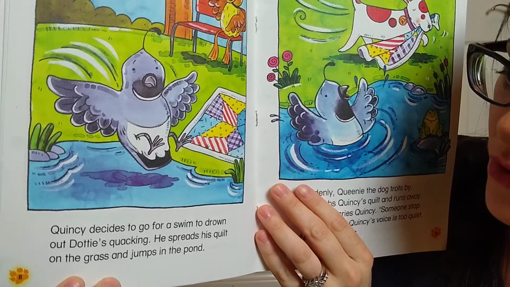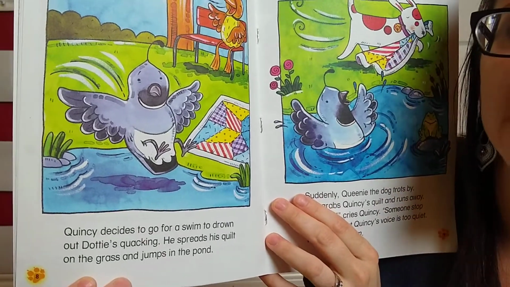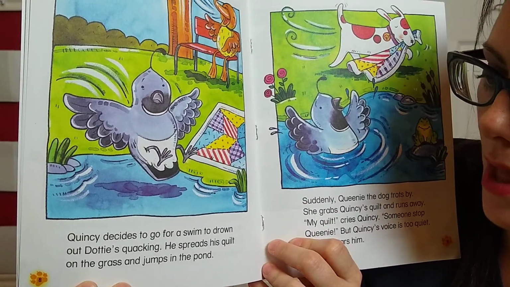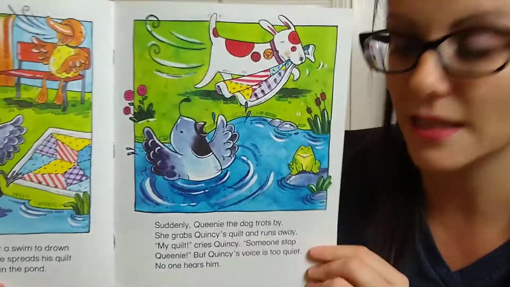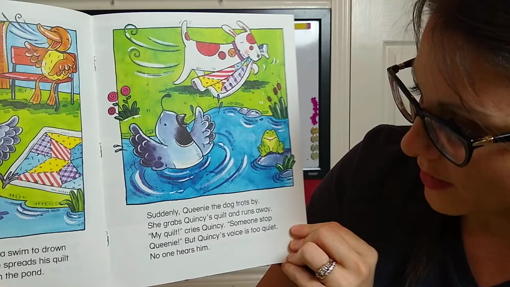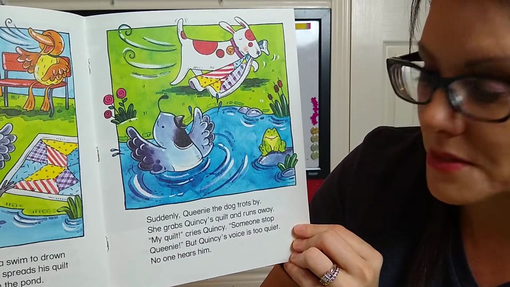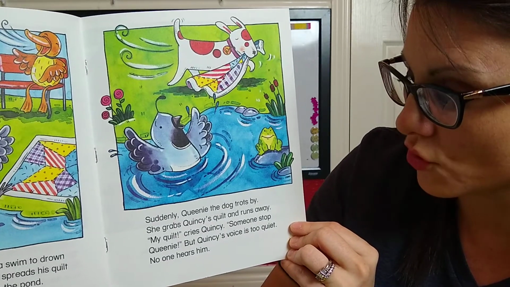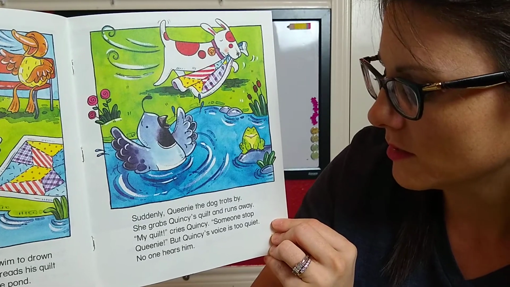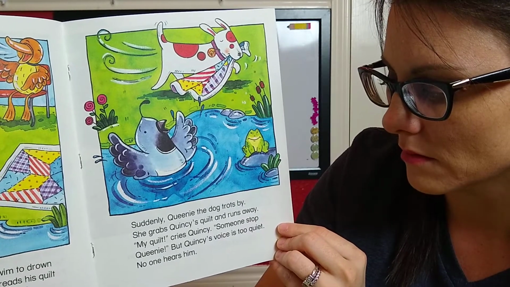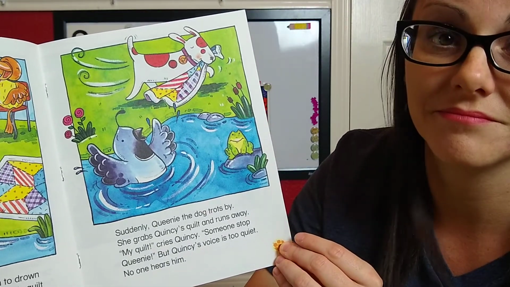Quincy decides to go for a swim to drown out Dottie's quacking. He spreads his quilt on the grass and jumps in the pond. Suddenly, Queenie, the dog, trots by and grabs Quincy's quilt and runs away. "My quilt," cries Quincy. "Someone stop Queenie." But Quincy's voice is too quiet. No one hears him.